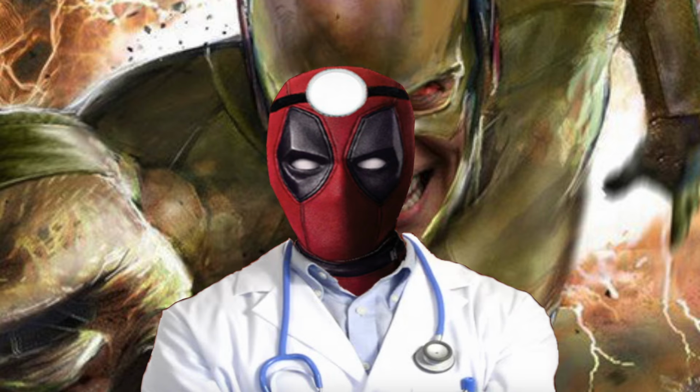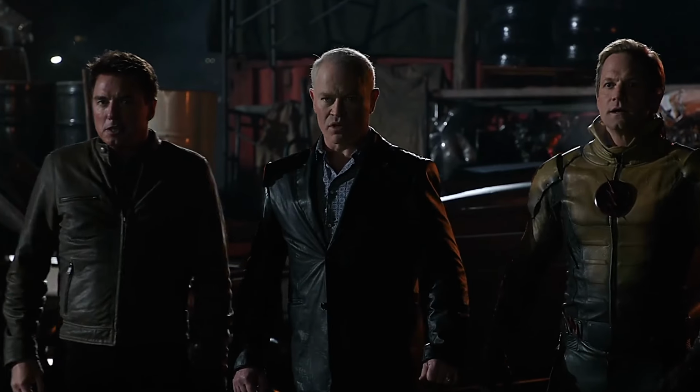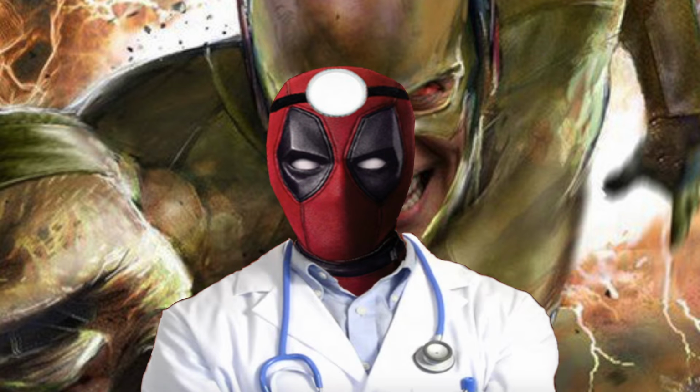Now, normally Eobard doesn't have to be in the same timeline or time period or whatever that Barry's in order to have access to his super speed. We know that because of how we see his current self messing around through time in Legends of Tomorrow. The difference here is that Eobard just damaged his connection to his speed.